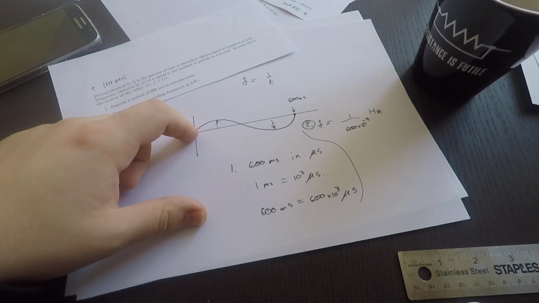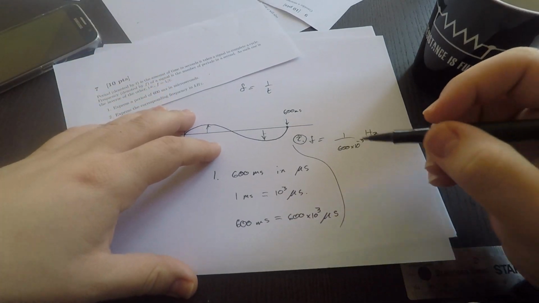Okay, let's see, am I in camera? Nicely in the camera, kind of nicely in the camera.